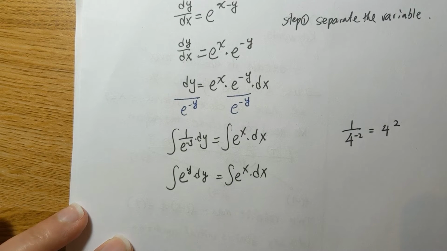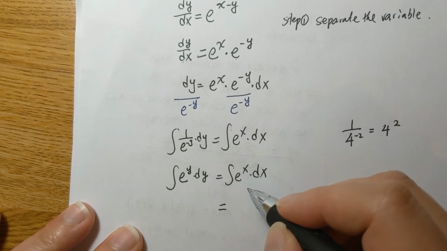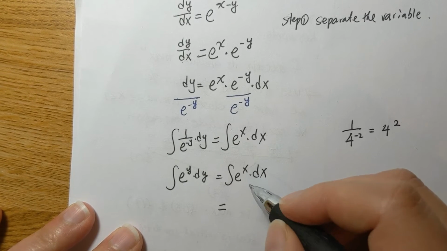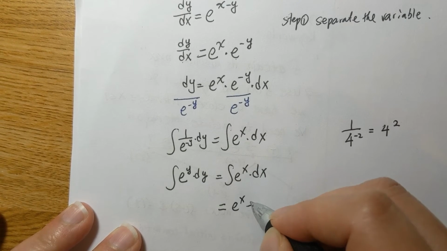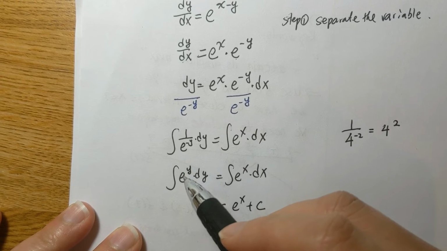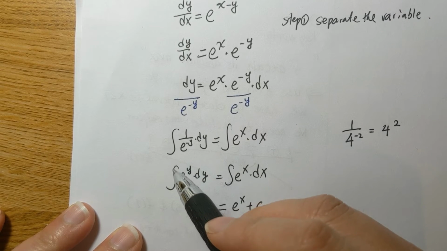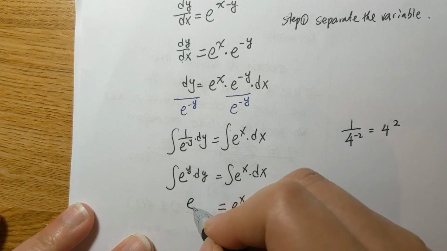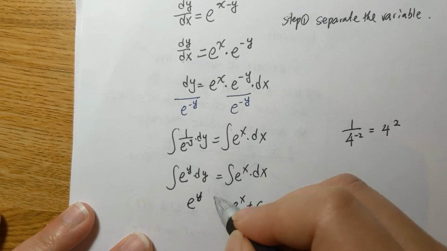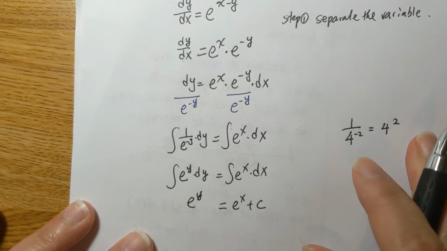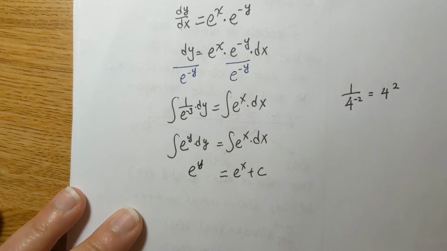After that, we are going to integrate. On the right side is much easier. So we're going to say e to the x plus c. And here is easier than the previous question. So the integral of e to the y dy is basically e to the y. And plus c, but we're not going to write it because we already wrote it on the right side. So now we want to eliminate the e to solve for y.